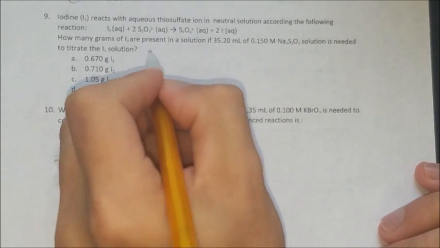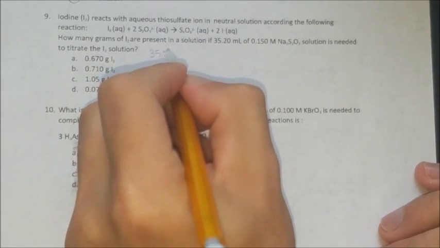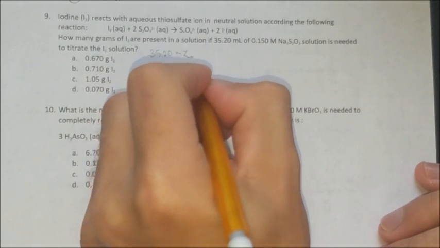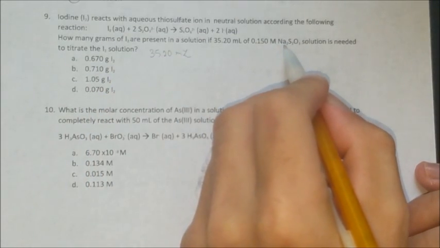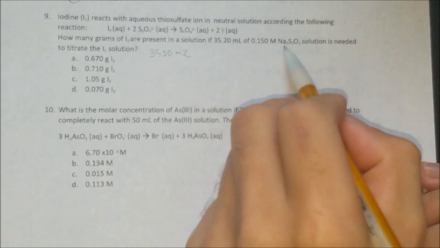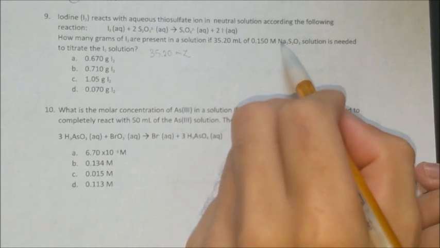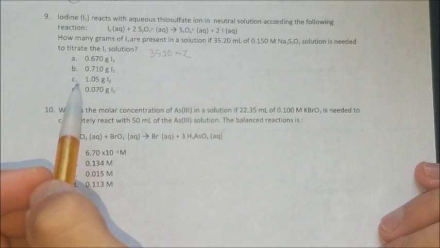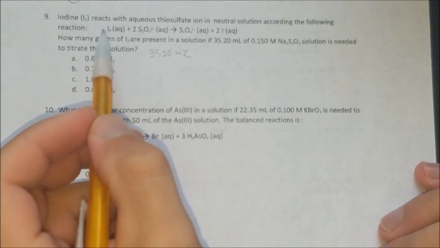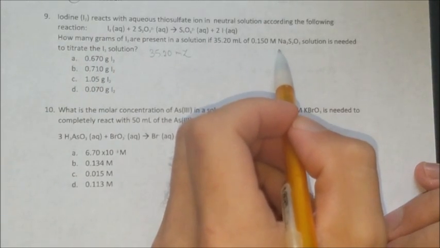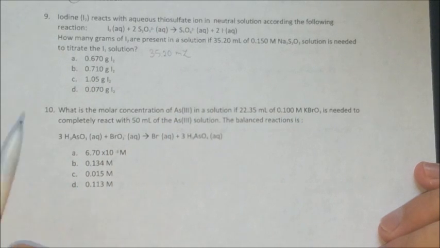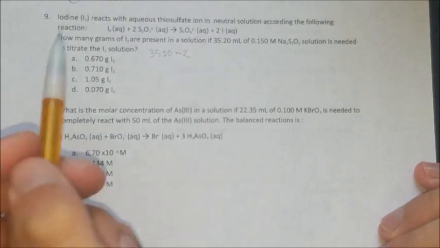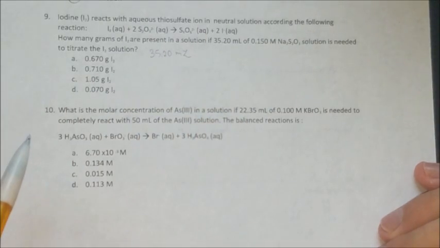So we start out with 35.2 milliliters of our sodium thiosulfate. Several of you, by the way, have asked me what's the difference between sodium thiosulfate and thiosulfate. There really is no difference. When you're titrating with sodium thiosulfate, sodium is just a counter ion. You could think of it as a spectator ion. It really doesn't do any of the chemistry. It's the thiosulfate that does the chemistry.